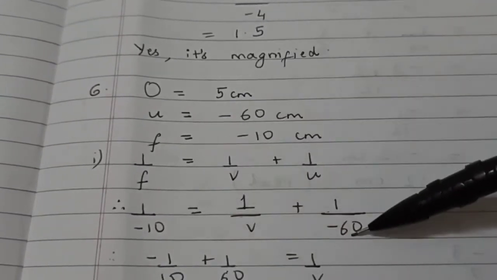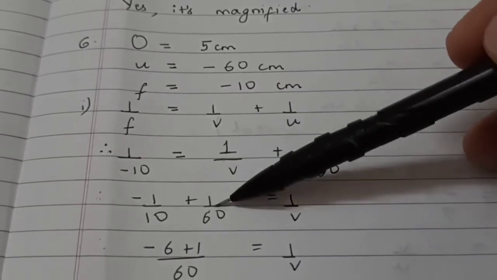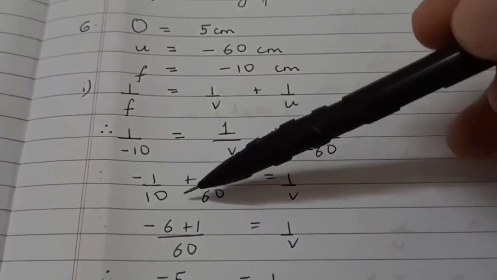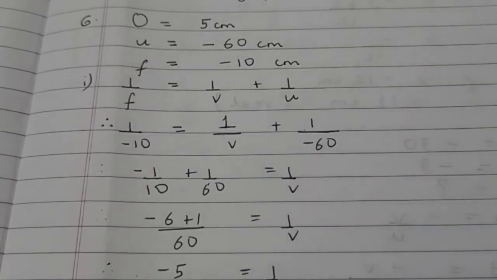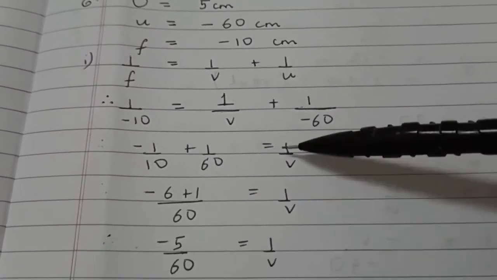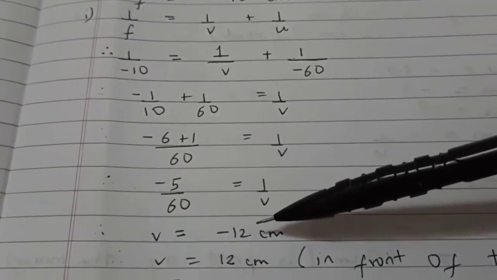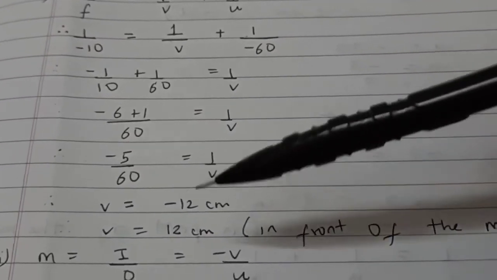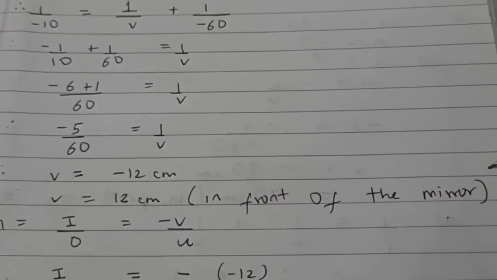Substitute -10 here, -60 here. That becomes +1 upon 60. LCM, of course. Be careful while solving. Don't just copy. Do the fraction solving on your own. You need practice in that. It won't take much time. And don't forget to reciprocate in the end. Here we got a negative answer, so we have to mention it in front of the mirror.